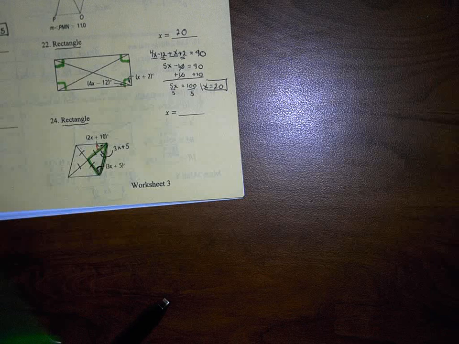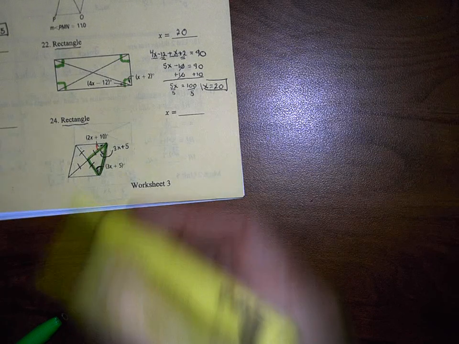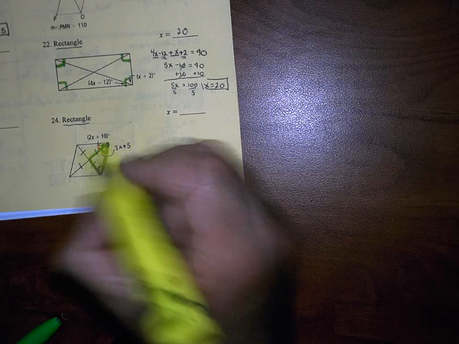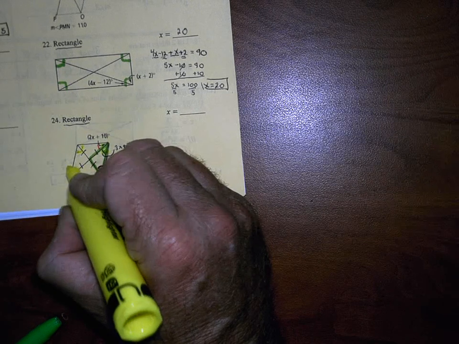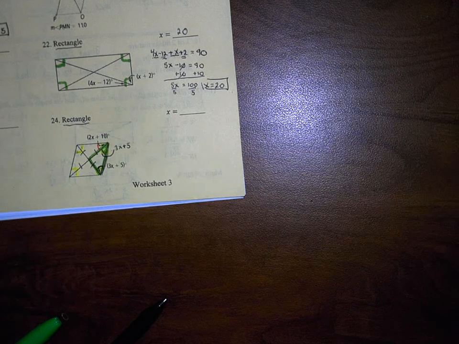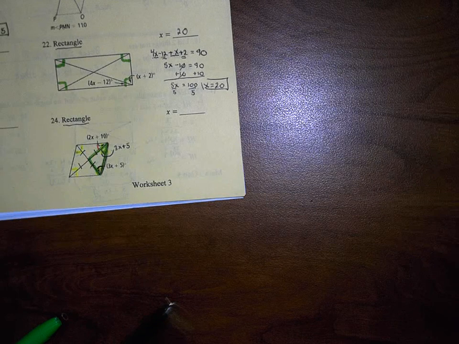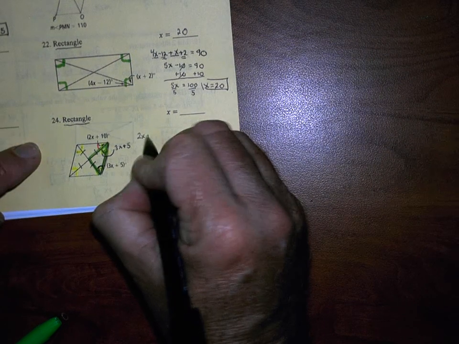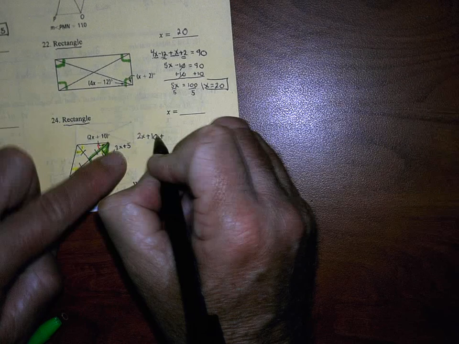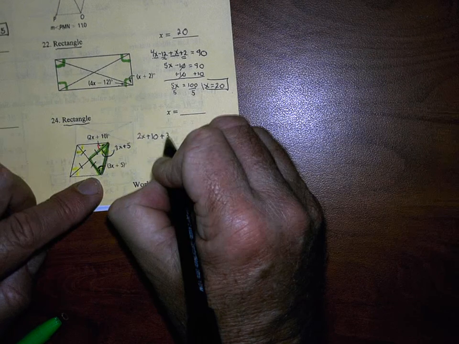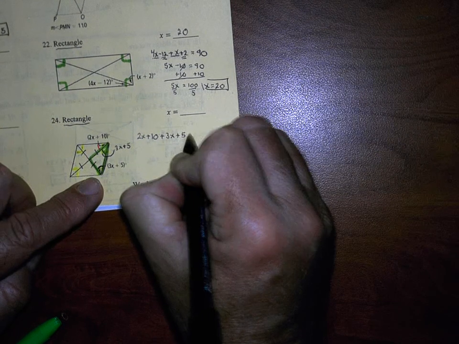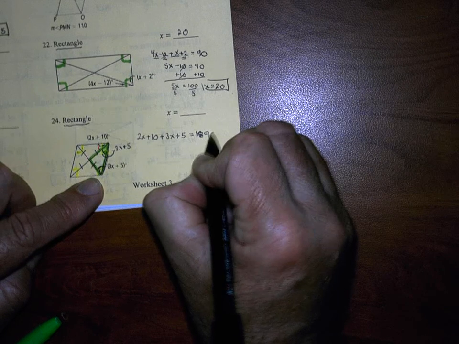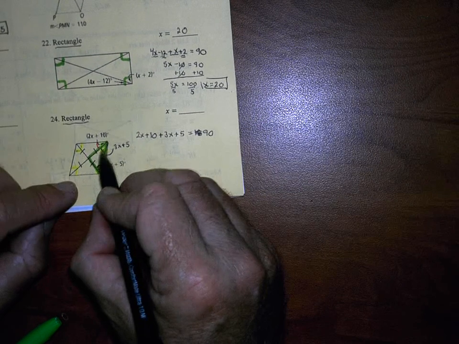And now if I combine that angle with this angle and the shape is a rectangle, that means that even though it doesn't look like it, this angle right there has to be 90 degrees. All the angles have to be 90 degrees. So the equation that I'm going to use to solve for x would be the 2x plus 10 angle plus this angle, which is 3x plus 5, and that's going to be equal to 90. Whoops, because that triangle is isosceles.